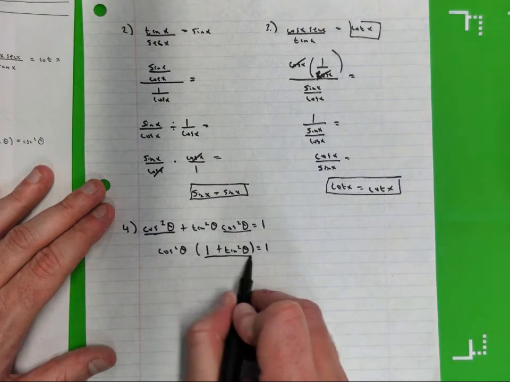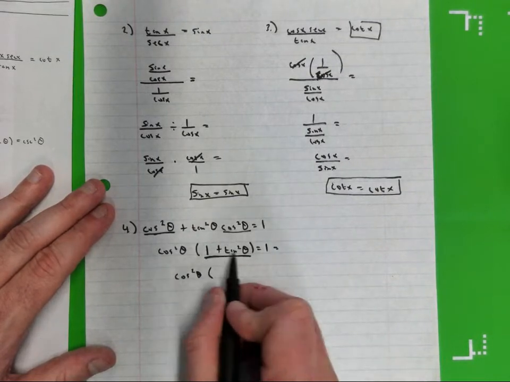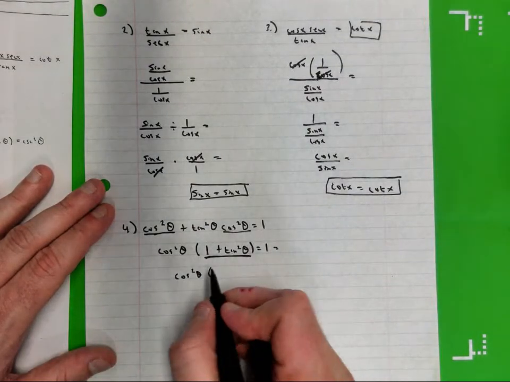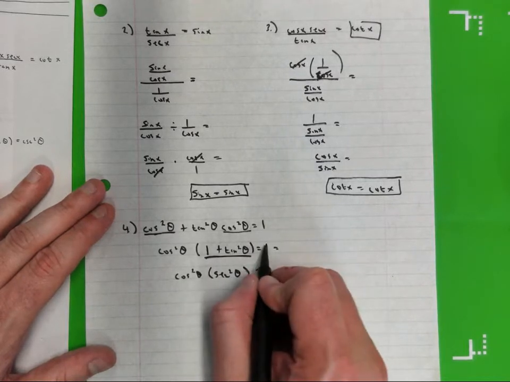And then I see up here one of my Pythagorean identities. That's going to be cosine squared theta. 1 plus tangent squared theta is equal to secant squared. That's one of your identities. I didn't have to manipulate that.